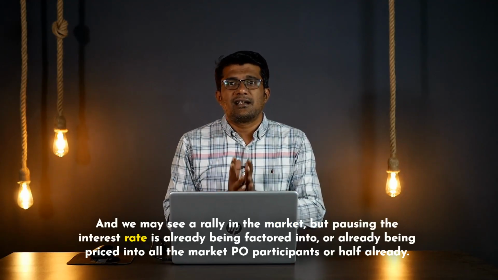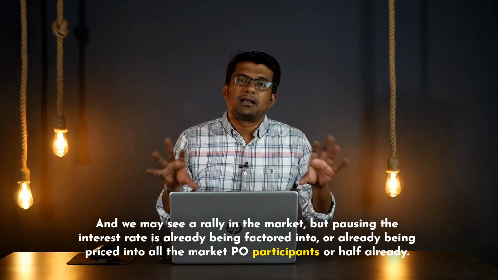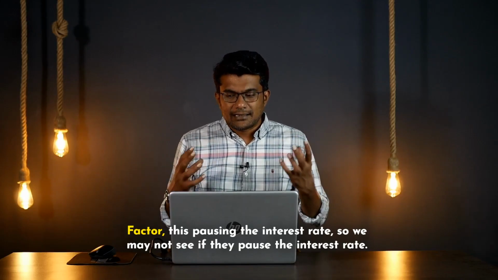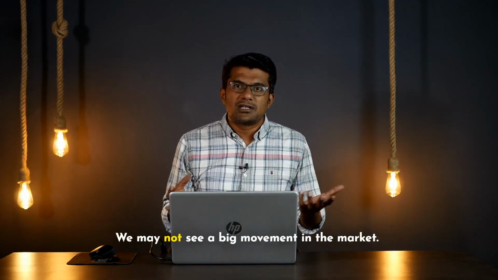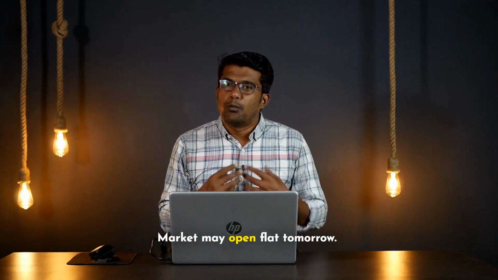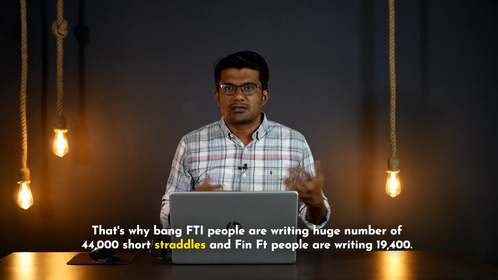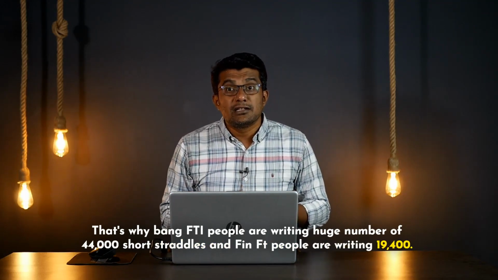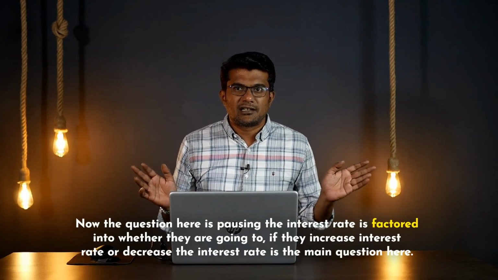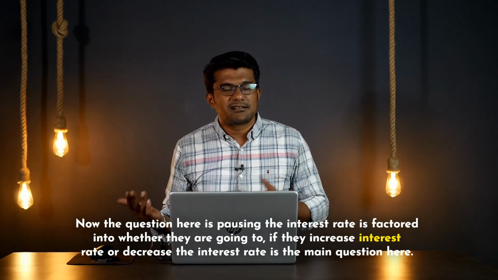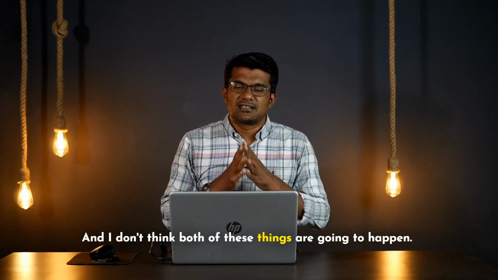But pausing the interest rate has already been priced in, the market participants have already factored it in. So if they pause the interest rate, we may not see a big movement in the market. Market may open flat tomorrow. That's why Bank Nifty people are writing a huge number of 44,000 short straddles, and Fin Nifty people are writing a huge number of 19,400 short straddles. The main question here is whether they are going to increase or decrease the interest rate. And I don't think both of these things are going to happen.